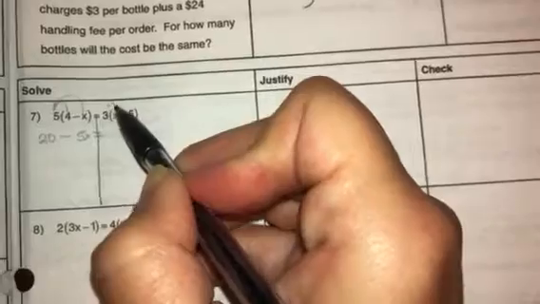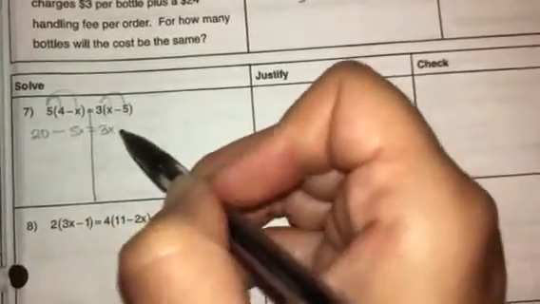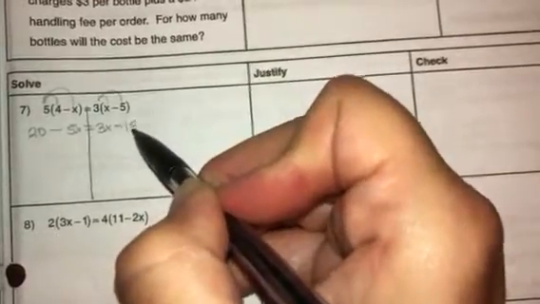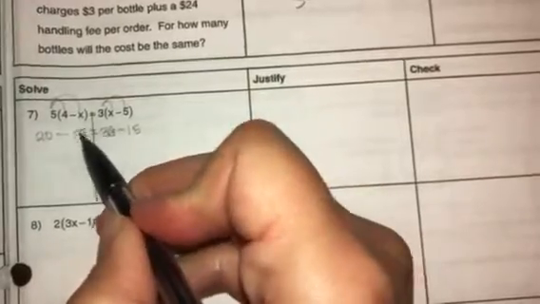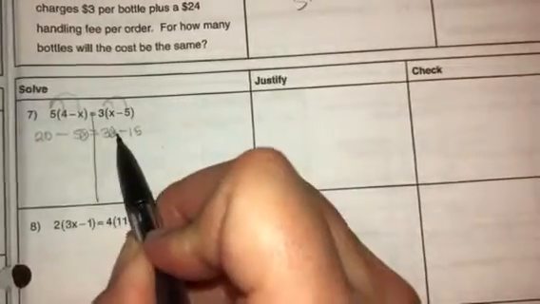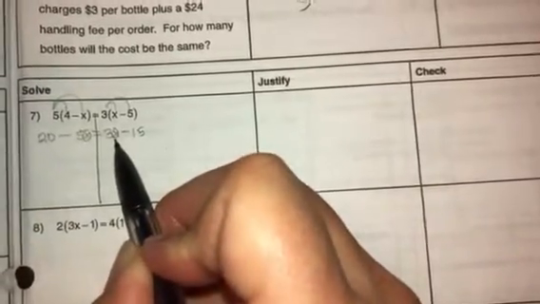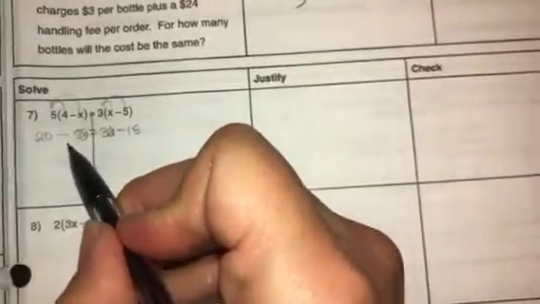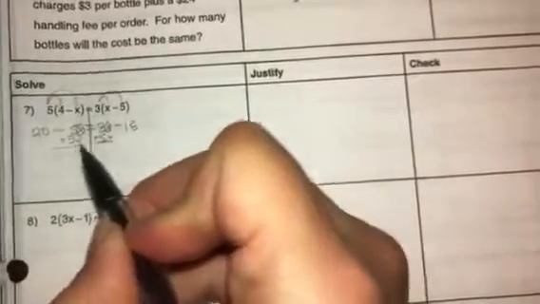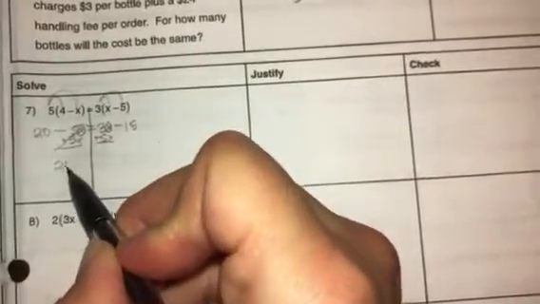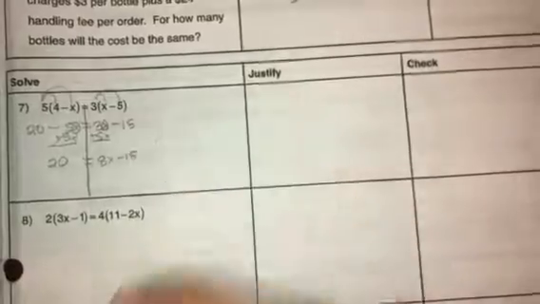On this side, 3 times x is going to give me 3x. 3 times negative 5 is going to give me negative 15. And then it's all the same as before. We circle the variables. We notice they're on different sides, so we look for the smaller one. This is a negative 5, that's a positive 3. Negative 5 is smaller, so I add. So I'll add that 5x to both sides, leaving me with 20 equals 8x minus 15.